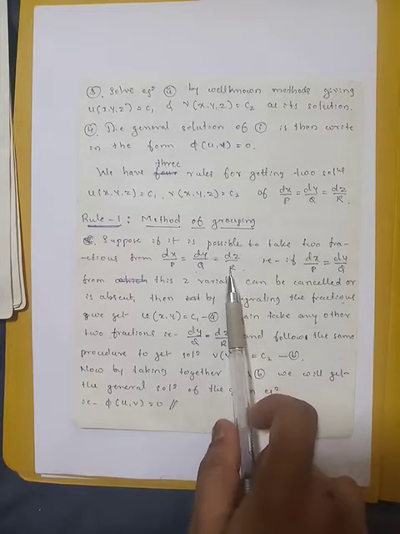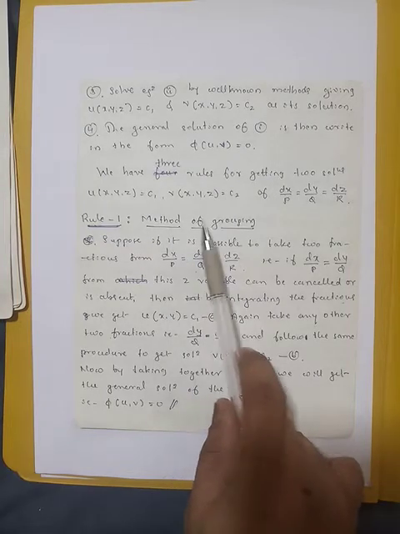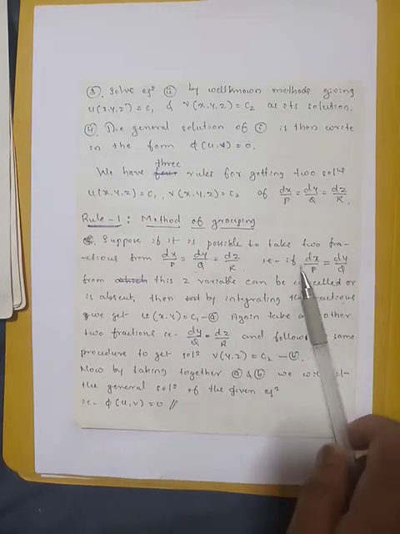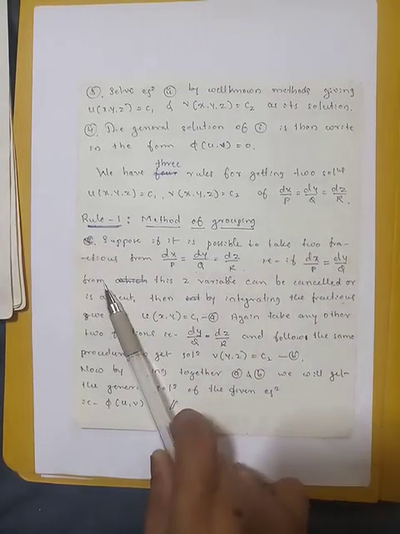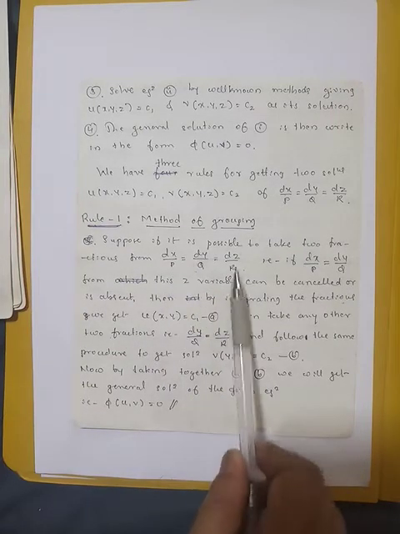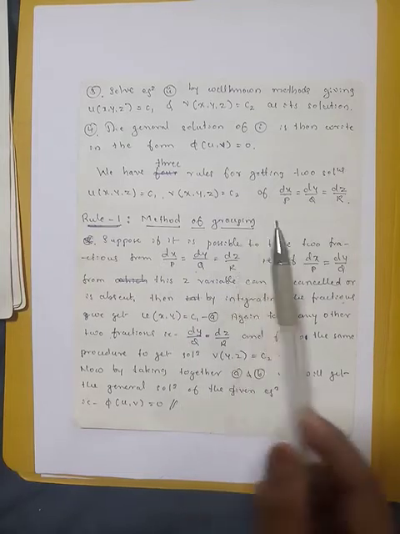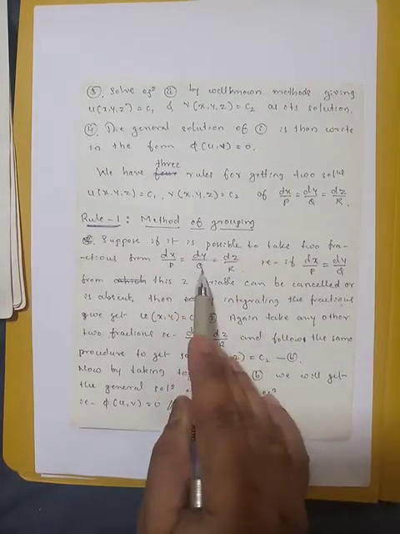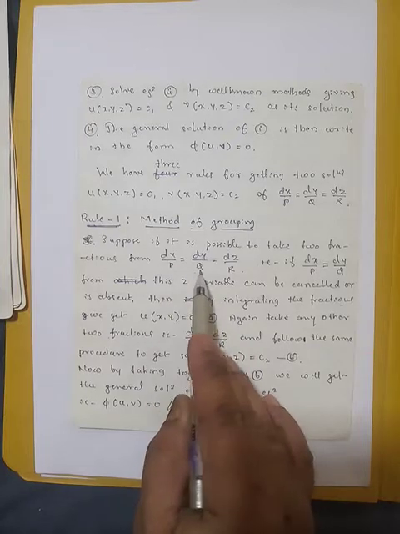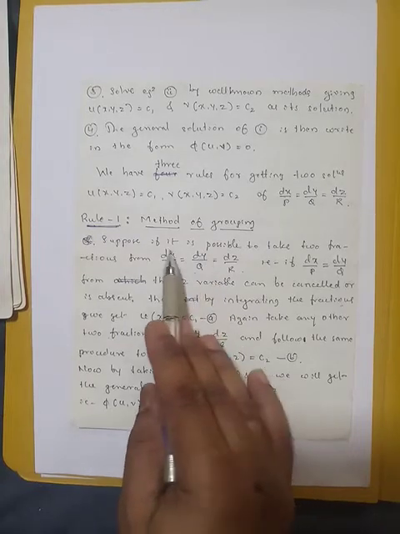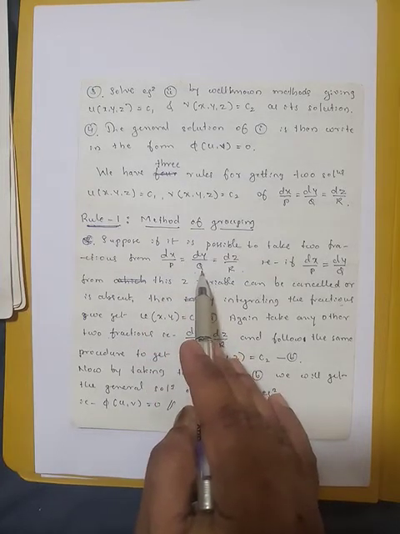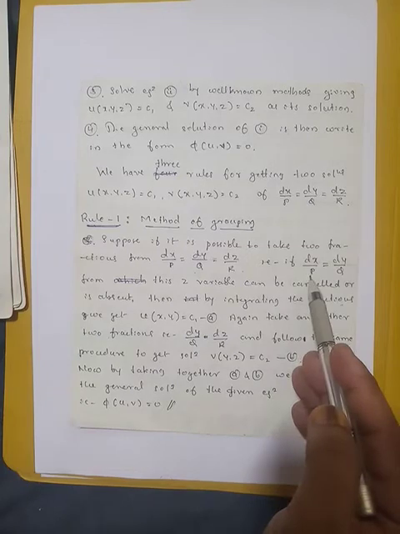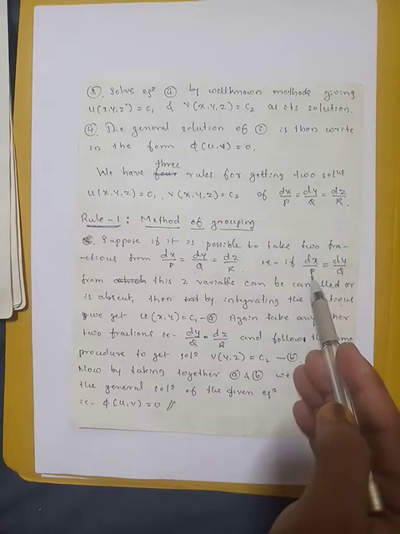After writing the auxiliary equation, rule 1, the method of grouping, says: if dx/P = dy/Q, from these two fractions, we choose the first two fractions. It is not necessary that we always choose the first two fractions. For explanation, I am saying take the first two fractions, where P and Q are functions of x, y, z.